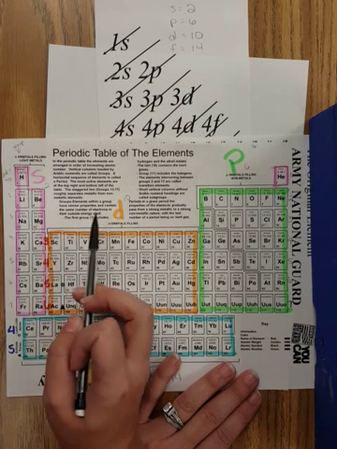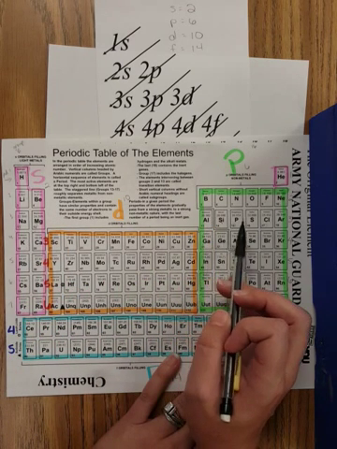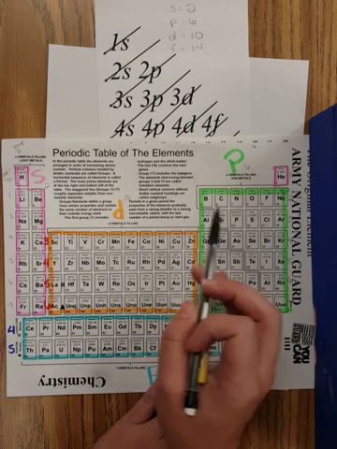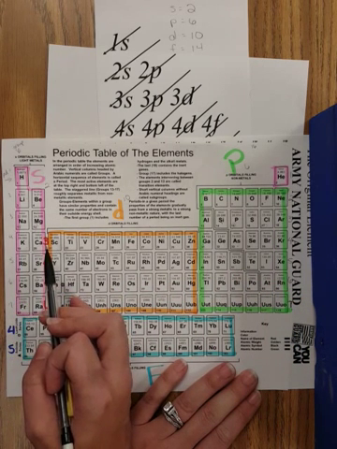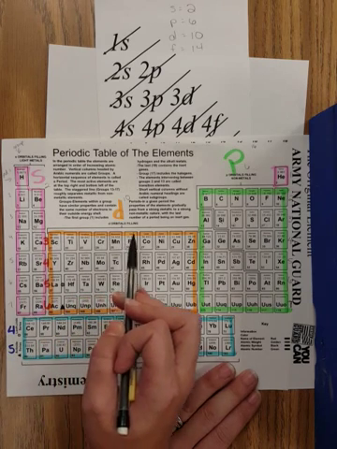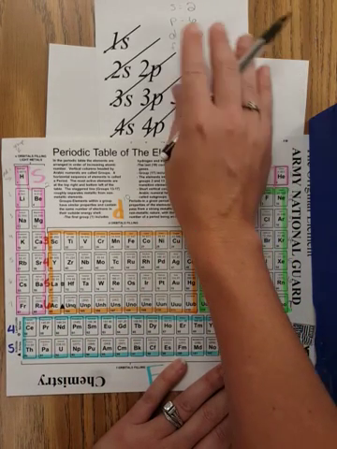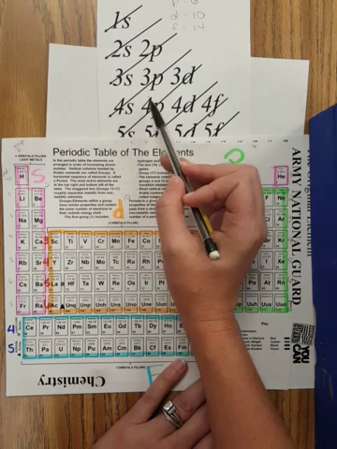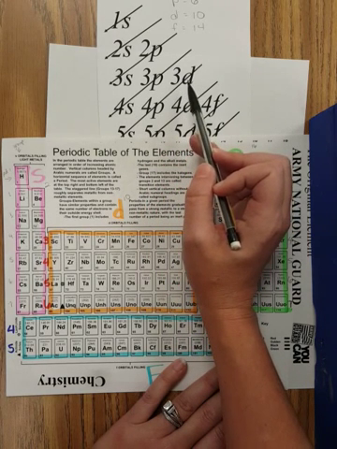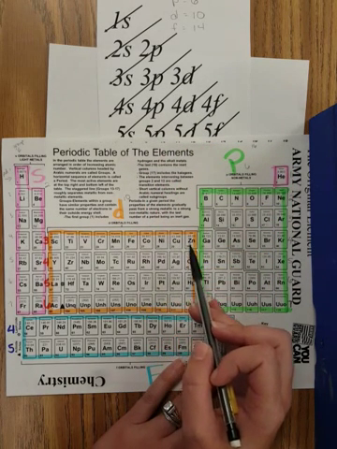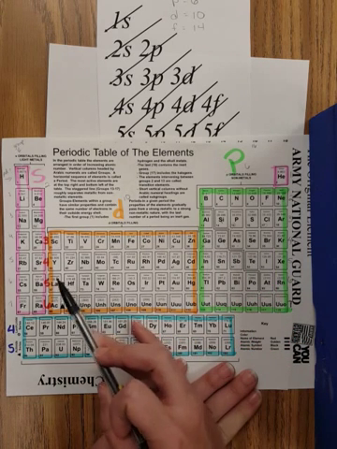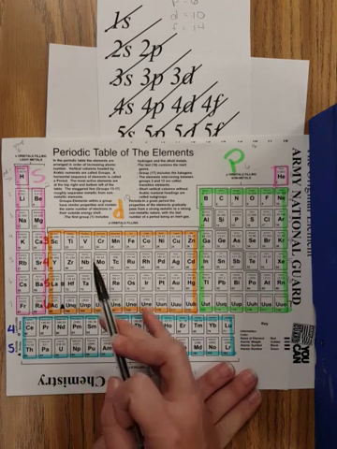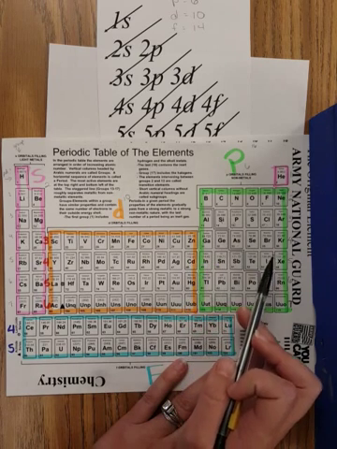And then we keep going across. Now we're in 3p. After 3p, we go to the next row and it's 4s. And then look, we have number 3, 3d. So if we look on here, after 4s is 3d. What's after 3d? Well, we keep going across. This is row 4 and it's the p orbital. And then 5s and 4d, then 4p.